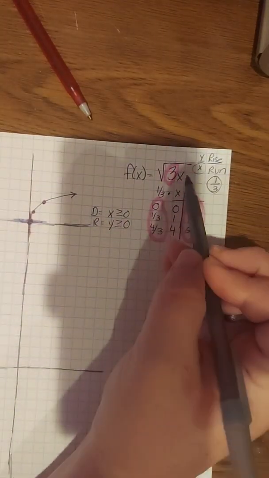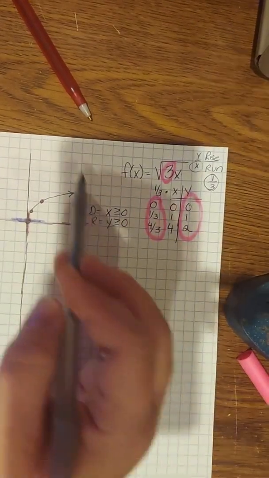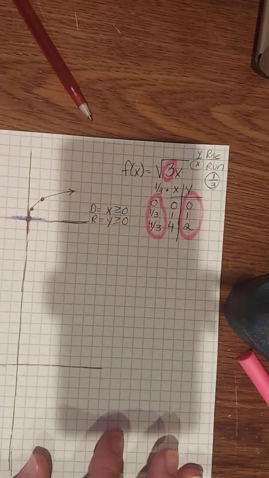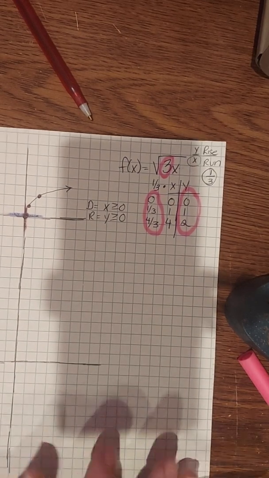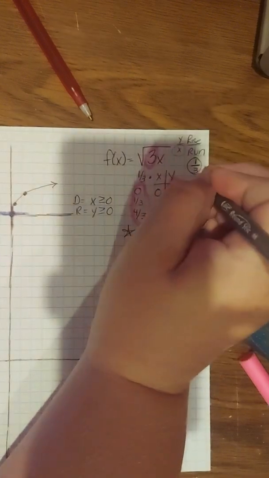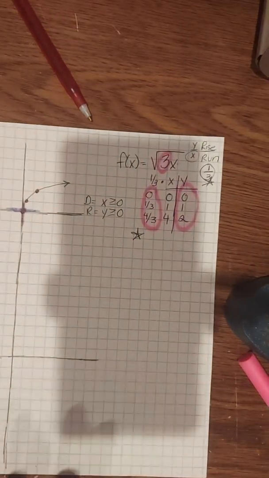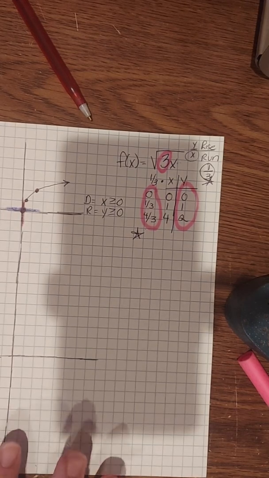Again, if you had a translation here or on the outside, you'd move the whole thing up and over. So the big thing here is, number 1, flip it, and then you multiply the x. Okay, let's do another one.